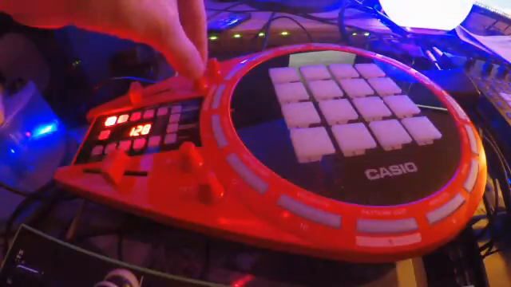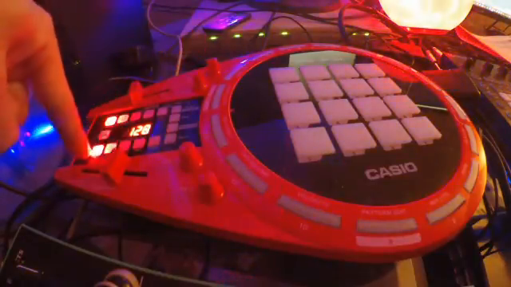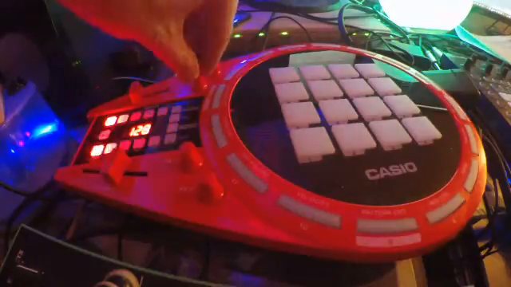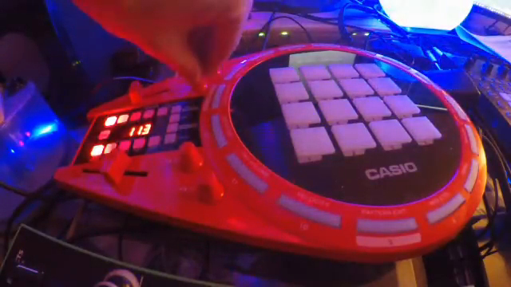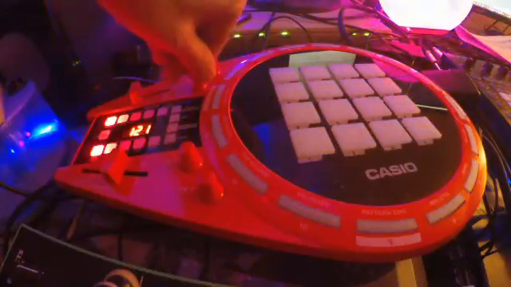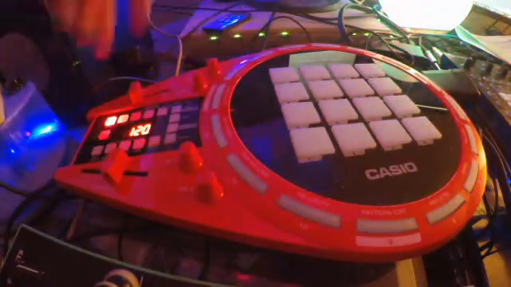This is your value knob. Right now it's set to 128 tempo, which you can tap, by the way. If you want to change that, you just move the knob. So I just want it to go, let's say, 120. There it is, 120.